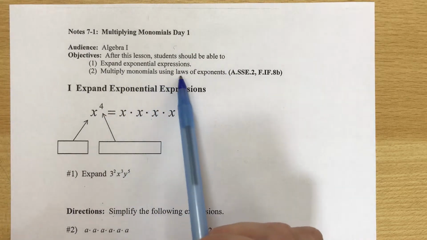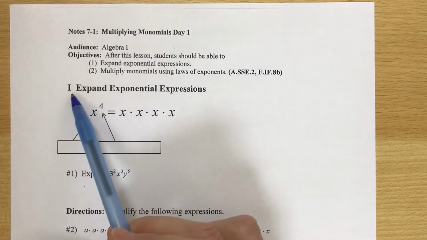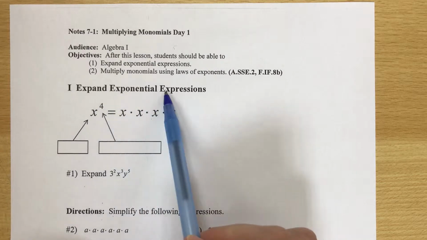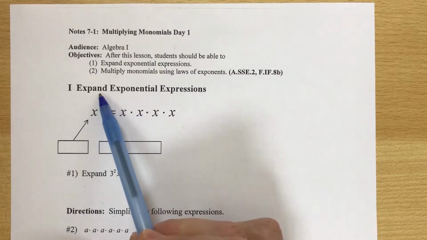So our goals for today: number 1, expand exponential expressions, and number 2, multiply monomials using the laws of exponents. So the first thing we're going to talk about is expanding exponential expressions. To expand means to write out.